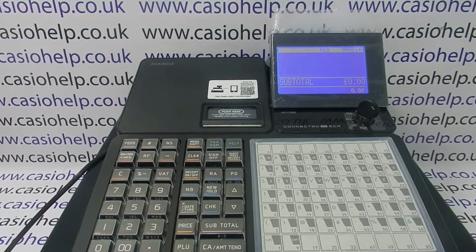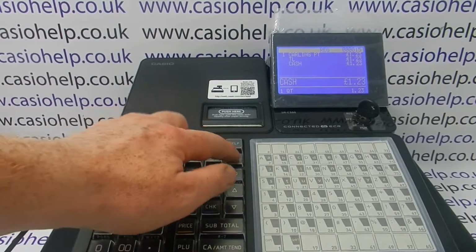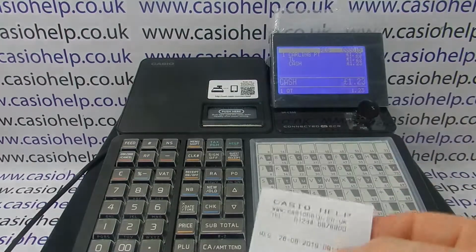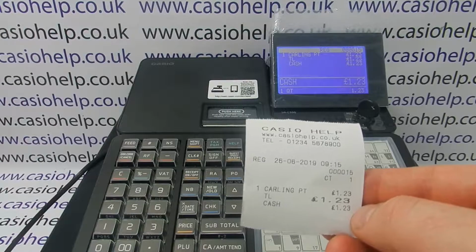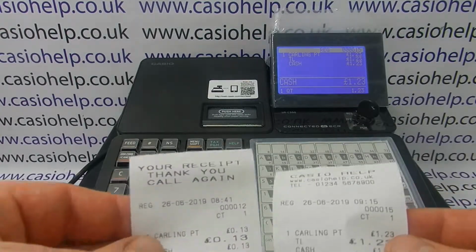The next time you process a transaction, we've got post receipt set up. Let's pop the sale through. Post receipt, there we go. We've got our Casio help, www.casiohelp.co.uk, and then the made up phone number on there. So that's how you edit the default description.